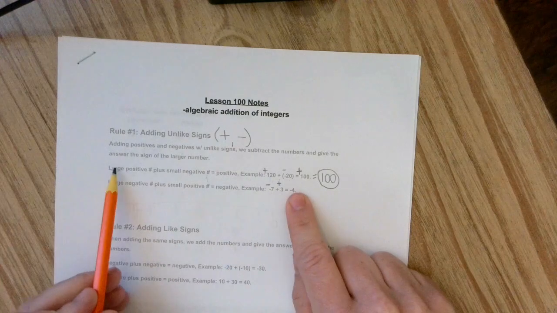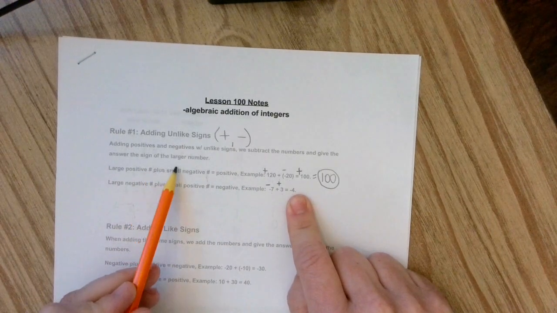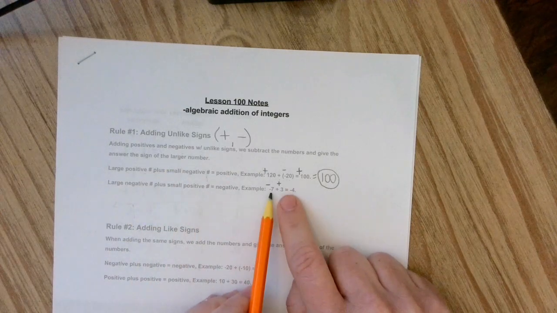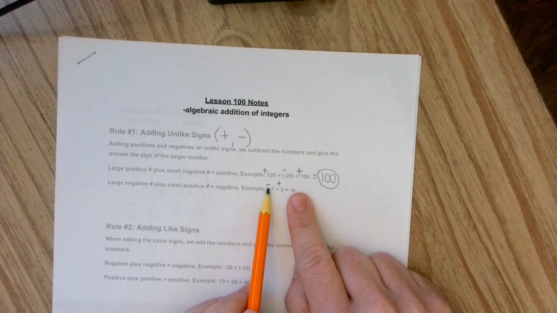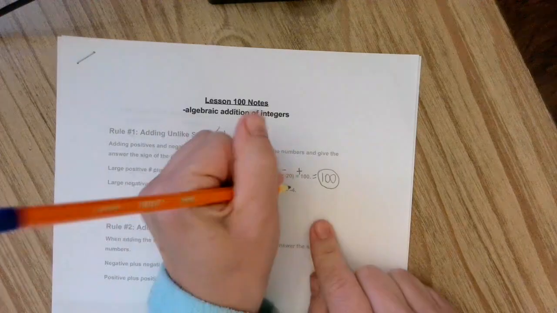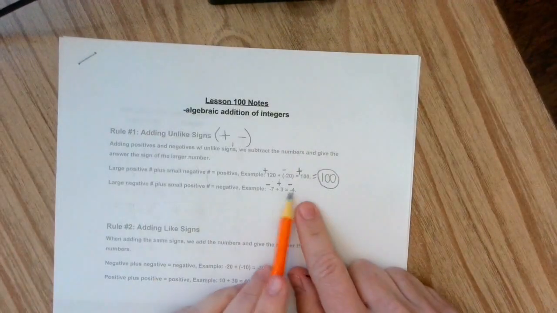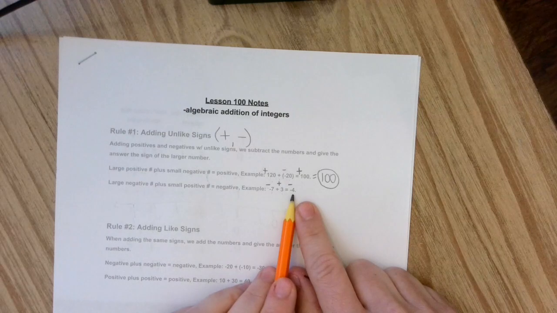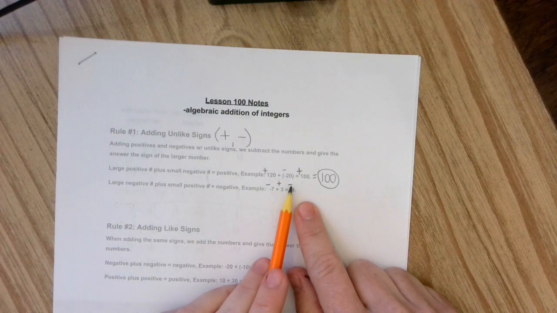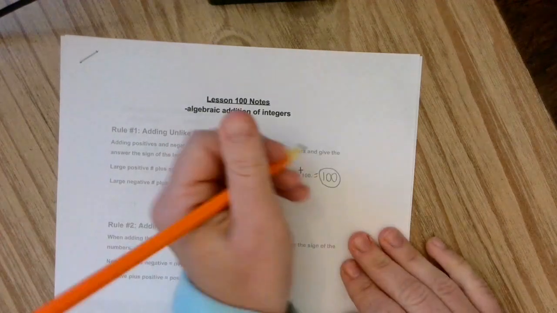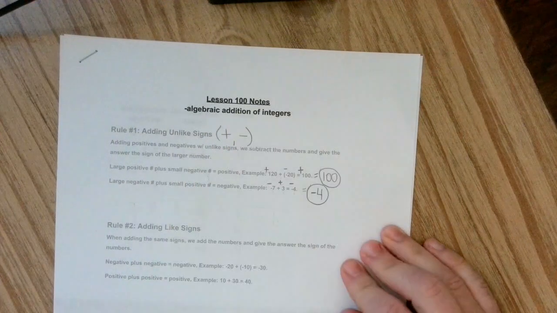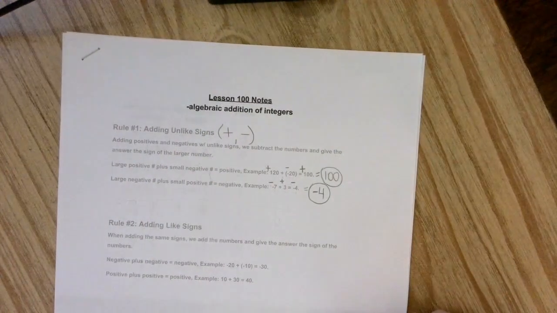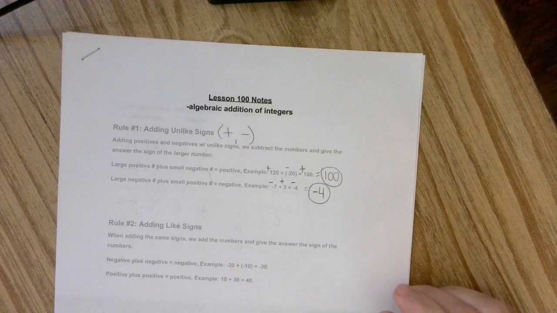Now it also says though that I have to give the same sign to my answer as my largest number. So the 7 is the largest number in this problem, and that 7 is a negative 7. So that means that my answer has to have a negative sign with it. So my answer is negative 4. Now that negative sign is actually very, very important in your answer. So you need to actually write your answer as a negative 4, like that. Okay? And like I said, we'll use the number line here in a second, and I'll show you how to do these using a number line.